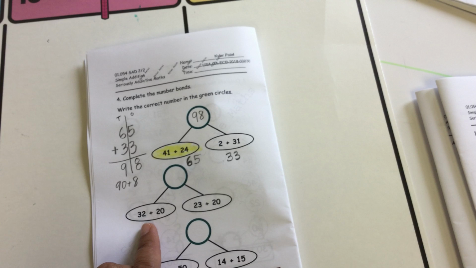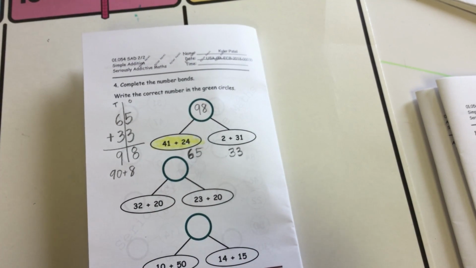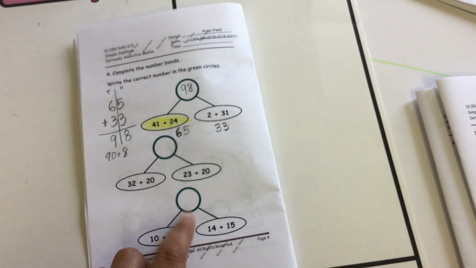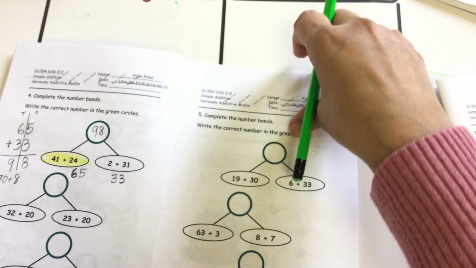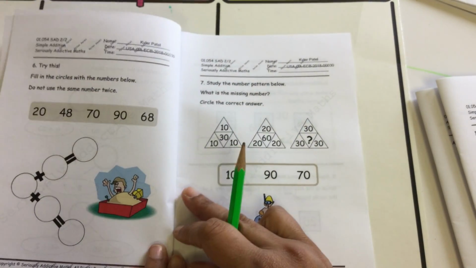All right. So if you wanted to check these two answers, 32 plus 20 plus 23 plus 20 should have gotten you 95. So hopefully you got 95, and then the bottom one is going to be 76. Okay. All right. Lots and lots of practice with base 10 blocks. That's how we get really good with numbers and number sense.